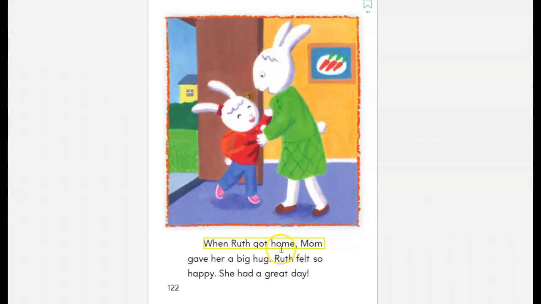When Ruth got home, Mom gave her a big hug. Ruth felt so happy. She had a great day.